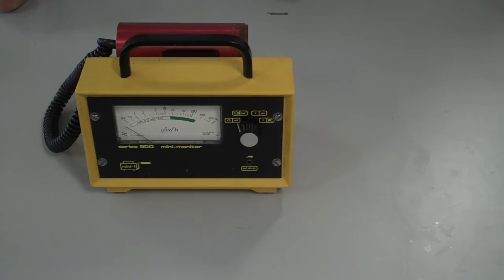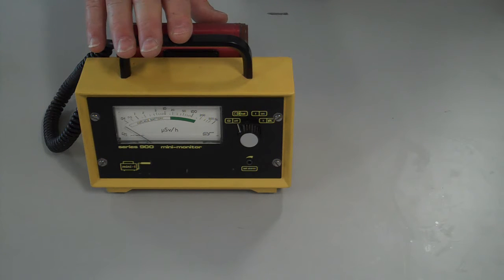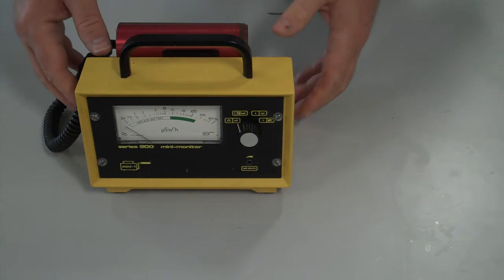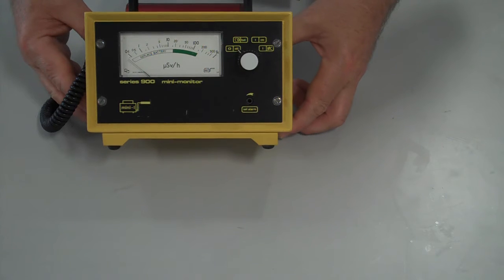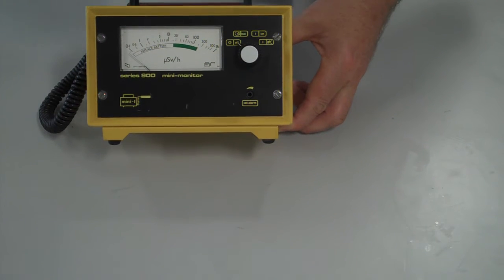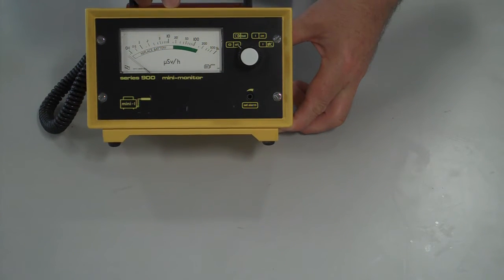In a previous video we've looked at counts per minute, and counts per second is another way of measuring radiation. This is a medical device used to measure radiation, and these are actually the units that we use to measure radiation. They are sieverts, and this is actually microsieverts, I beg your pardon, microsieverts.